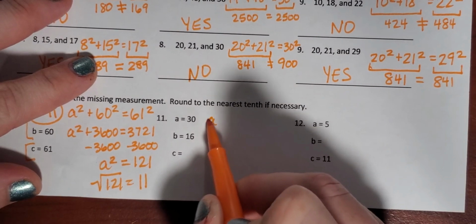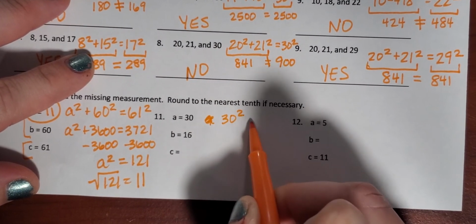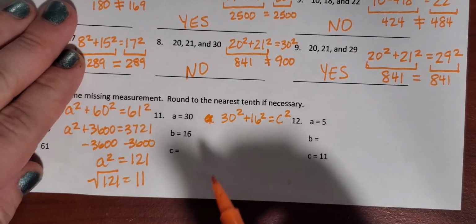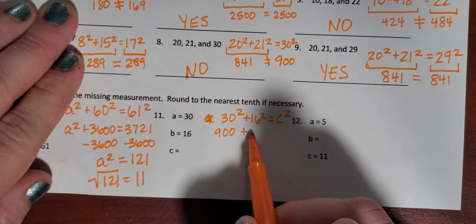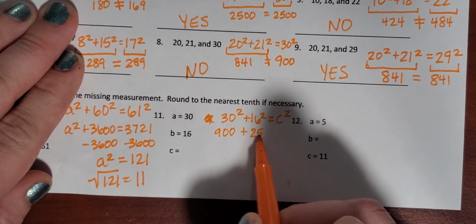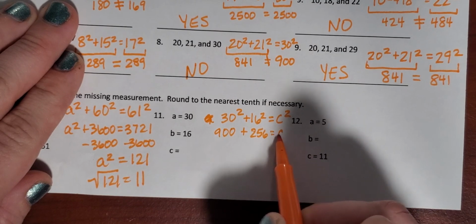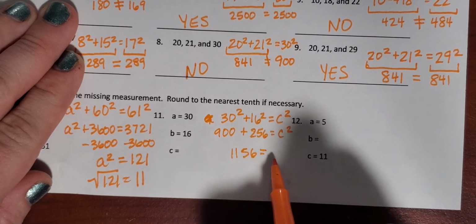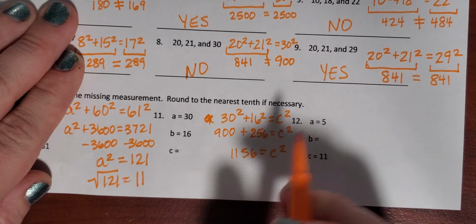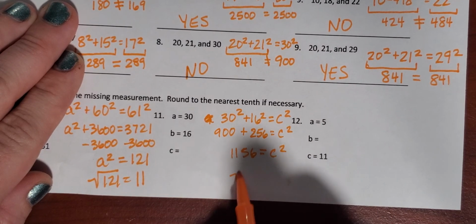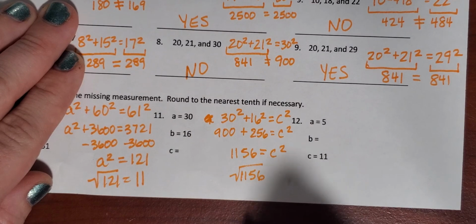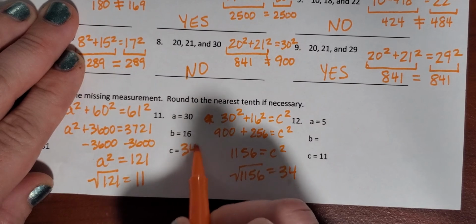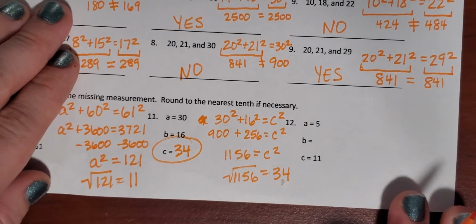My next one, I'm given my 2 leg numbers, and I need to figure out my hypotenuse, or my C. So I would have 900 plus 256 equals C squared. So that would be 1,156. And that will equal C squared as well. In order to get C all by itself, I'm going to have to square root my 1,156, and that's going to equal 34. So 34 should be your second answer.